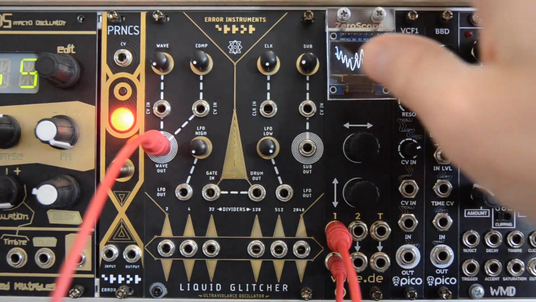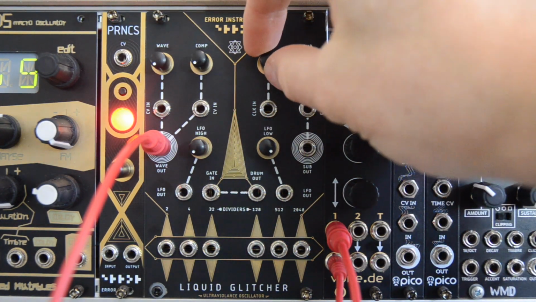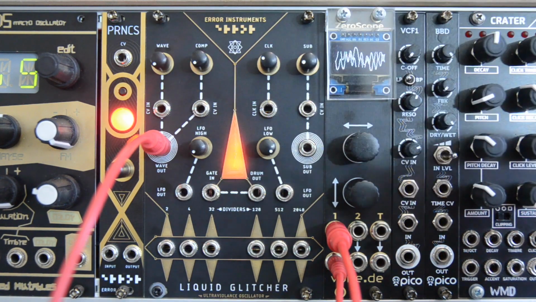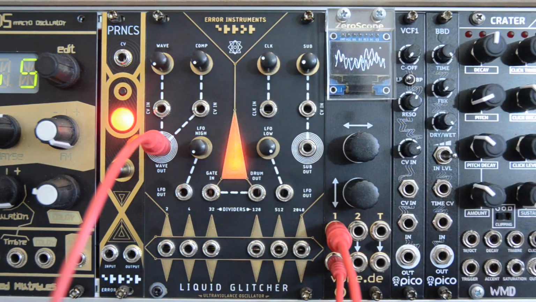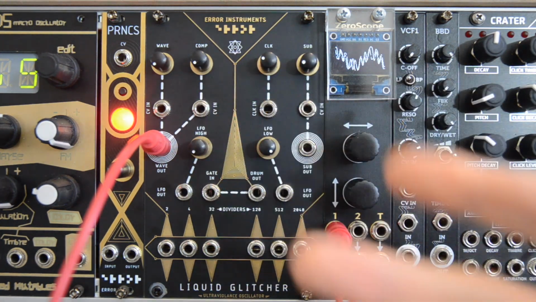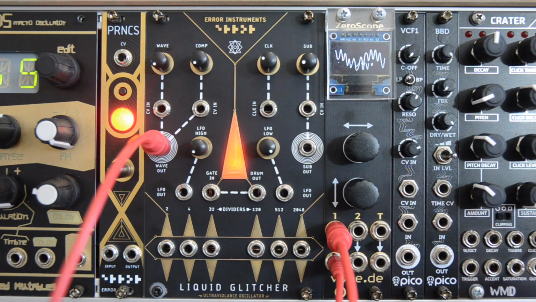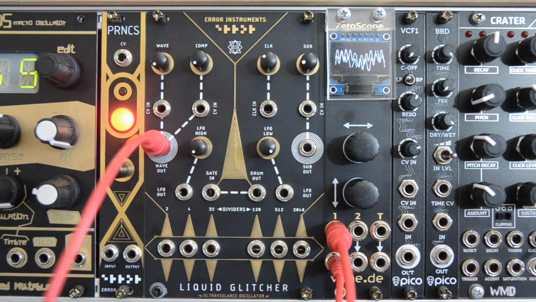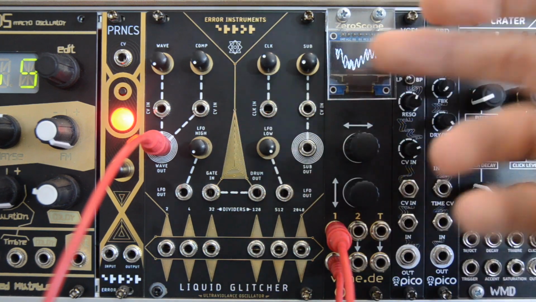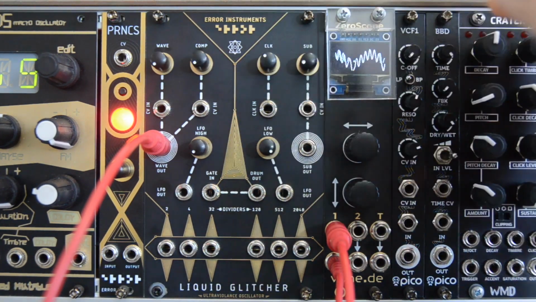There's one additional knob at the top of Liquid Glitcher, and this one controls the frequency of the built-in oscillator that takes care of the clock. And the flashing triangle in the center of Liquid Glitcher indicates the tempo of this clock. You can send in your own clock signal to the clock input as well, which disables the clock knob entirely.